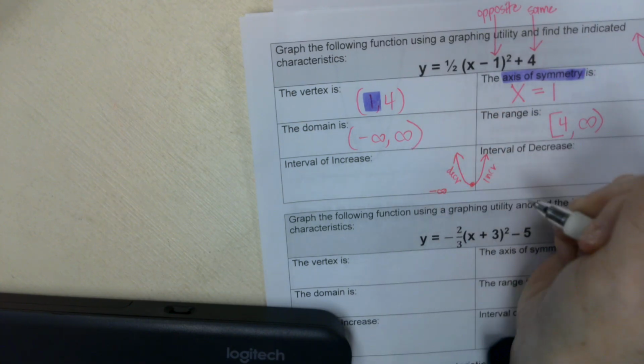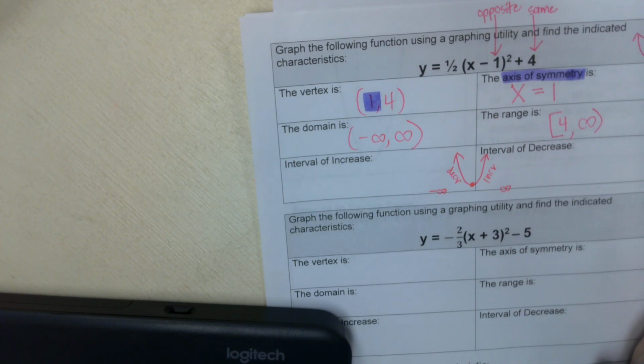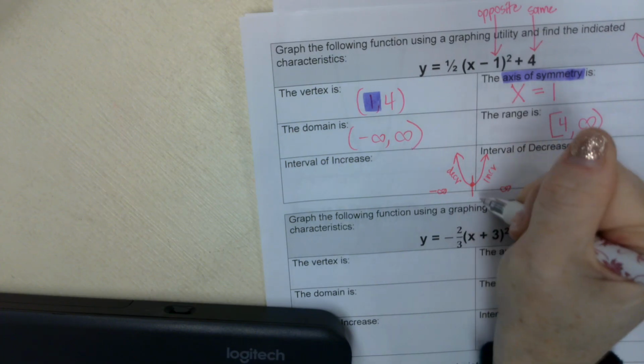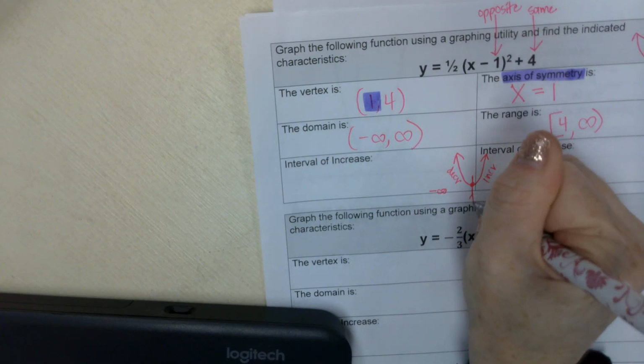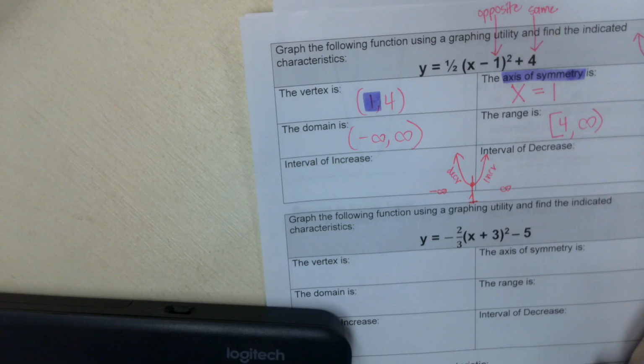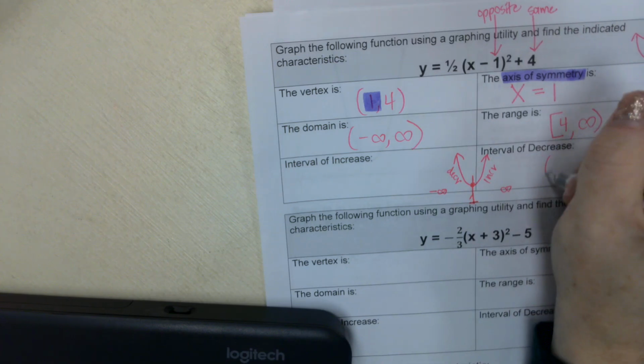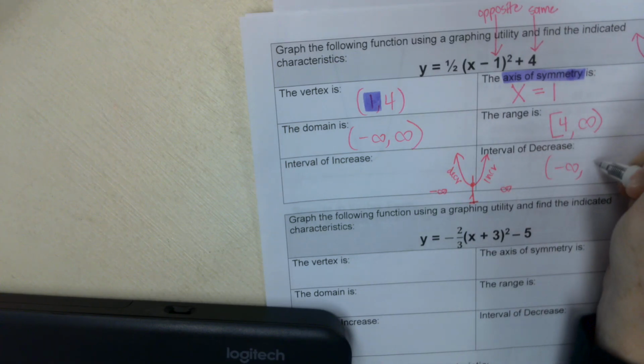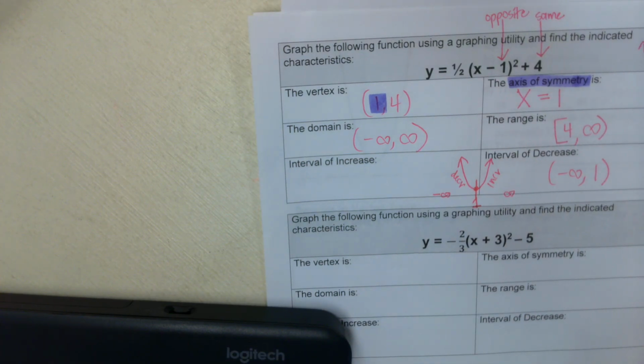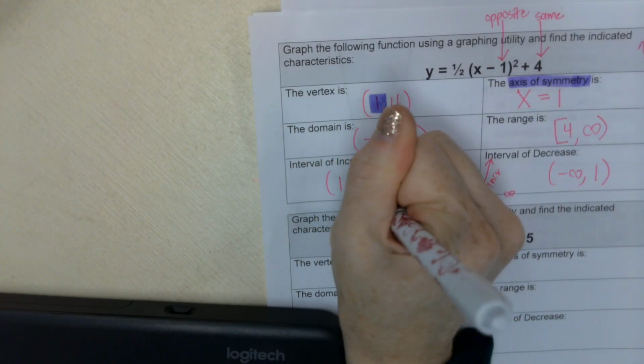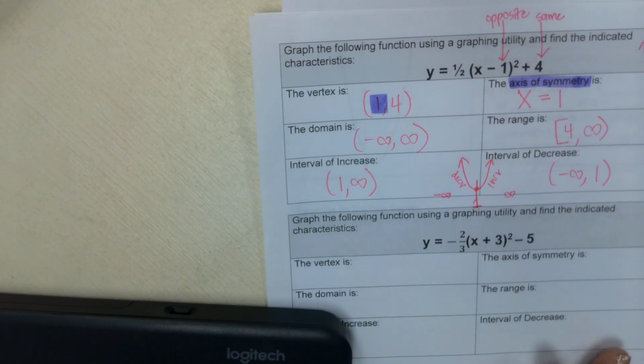From left to right, I'm going from negative infinity to positive infinity, and that change happens at the x coordinate of 1. So it is decreasing from negative infinity to 1, and it is increasing from 1 to infinity.